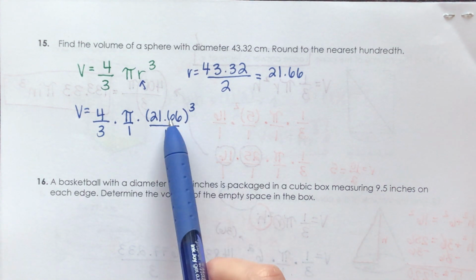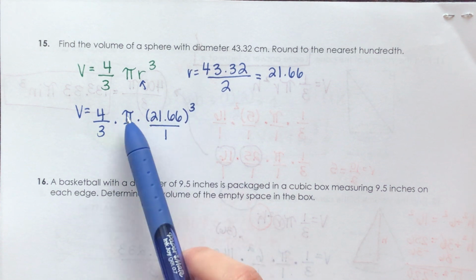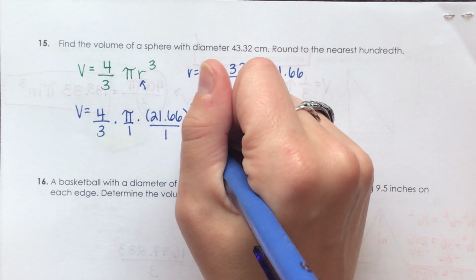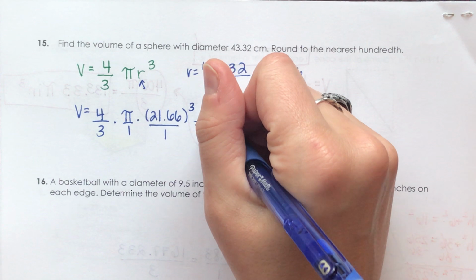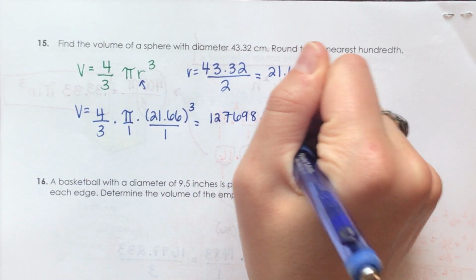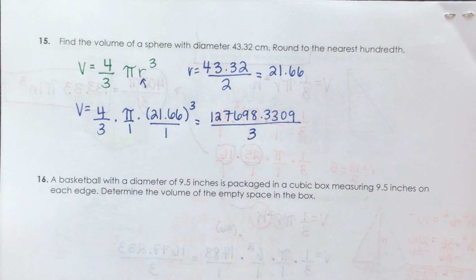I'm going to multiply this by pi and by 4. Then I'm going to take this really, really big number that I get, which is 98.33. Oh my gosh, so big. I'm going to divide it by 3.